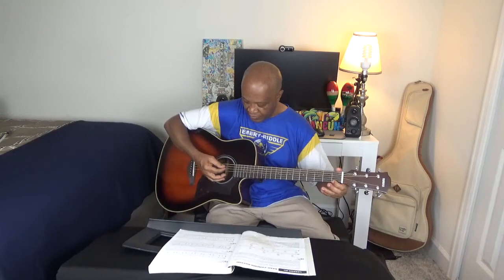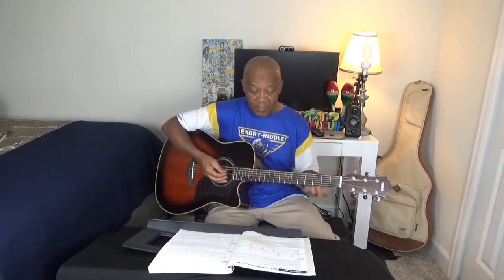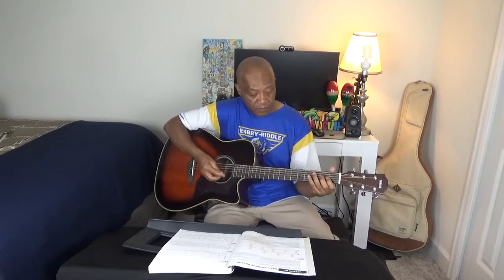Or you can make it G major, G dominant seventh, okay? So if you're playing a simple piece of music, those three primary chords will probably be enough to play your simple song, okay?